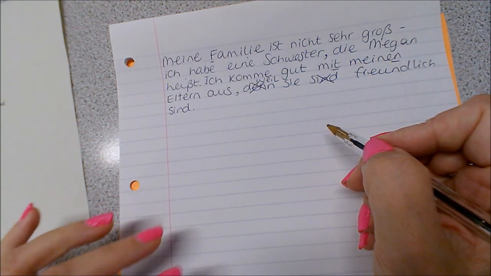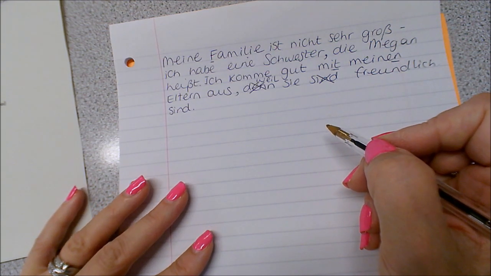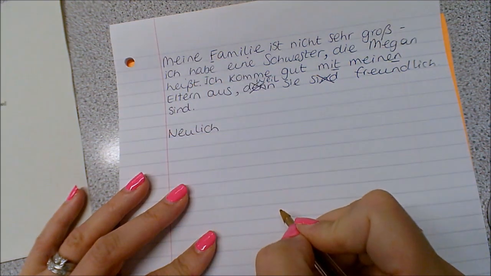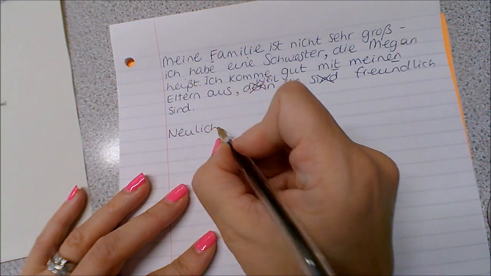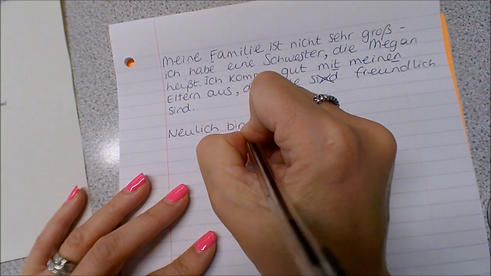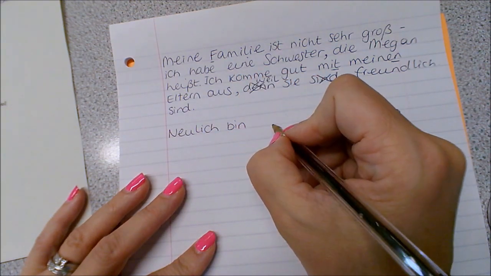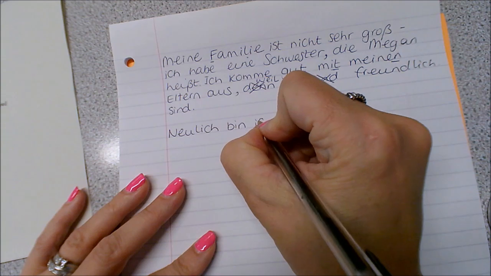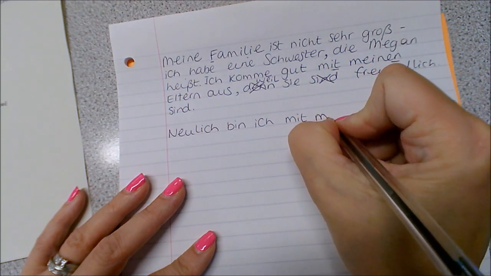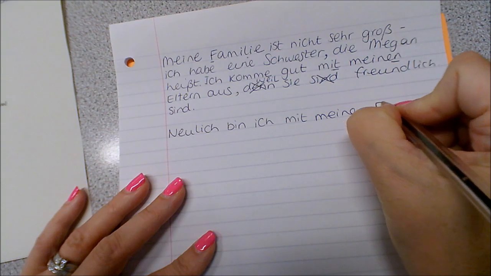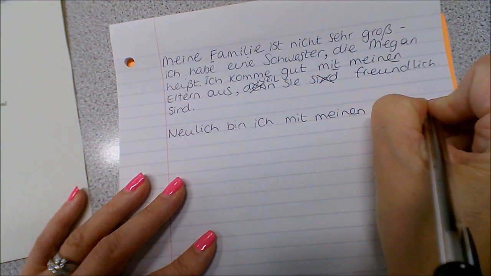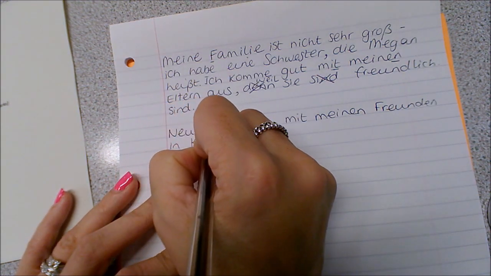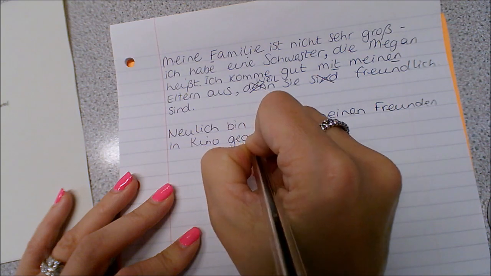Okay, so I'm going to go on to the second bullet point, something you have done recently with friends. So I'm going to start with the German word for recently, neulich. I'm remembering that after starting with a time phrase, I need my verb in the second idea now. And I'm going to be using gegangen, so I need my form of sein. Bin ich mit meinen Freunden, the dative case again there, mit meinen Freunden ins Kino gegangen.